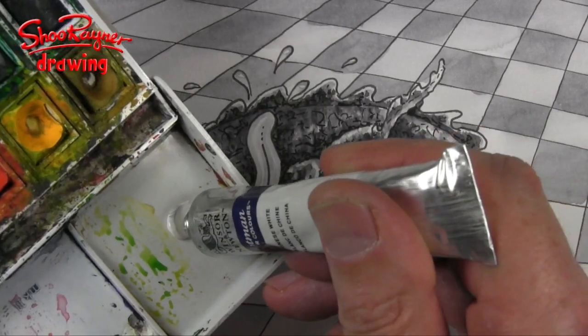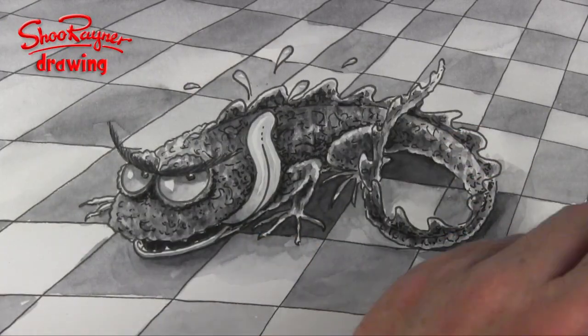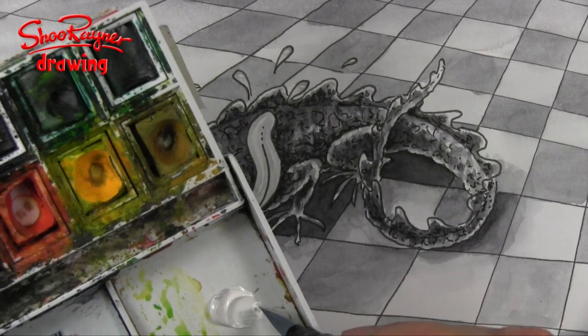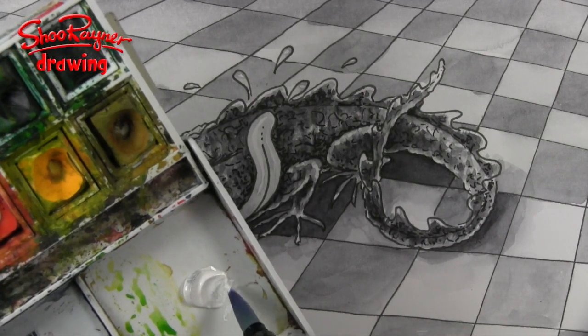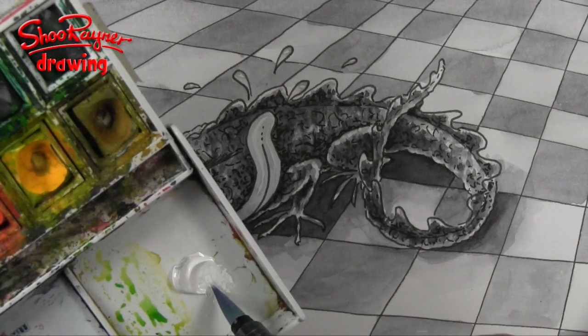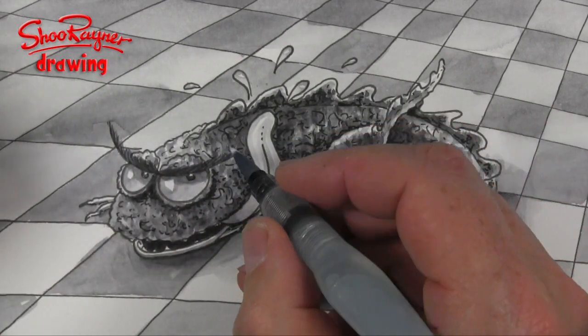This is something I quite often don't do, but I'm getting a little bit of Chinese white. I don't keep white in my watercolour set, but when you're coming to do finished illustrations, you can use all sorts of things, but I don't keep white in my set here for general sketching.